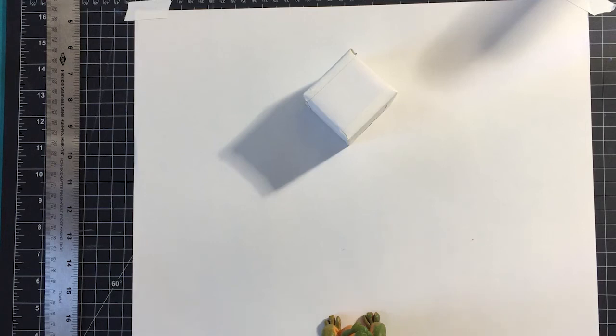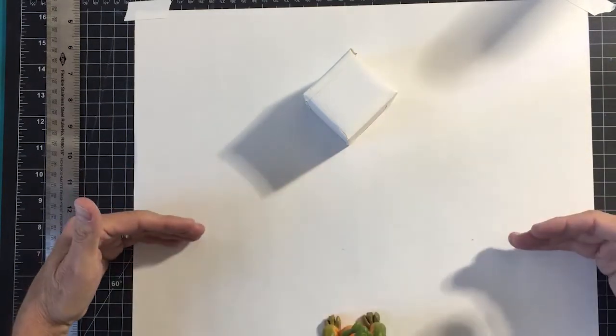So how do you figure out your vanishing points in two-point perspective? Well, it starts with standing position. That's why standing position is so important. When you plot standing position on your sheet of paper, you're going to plot it somewhere beneath your working area.